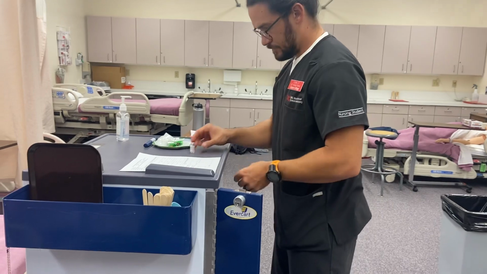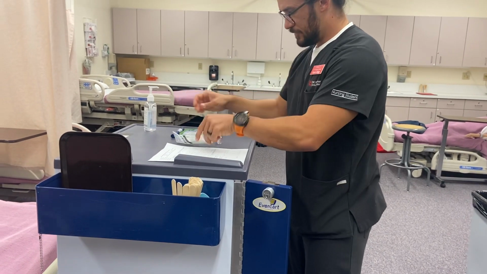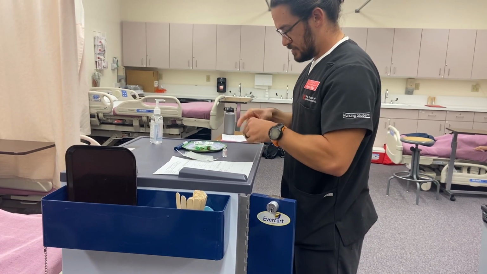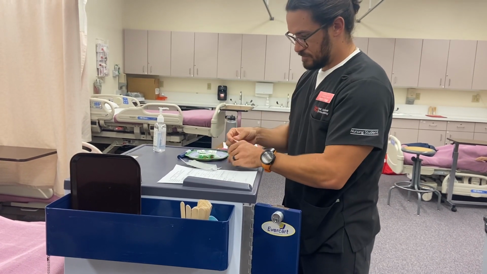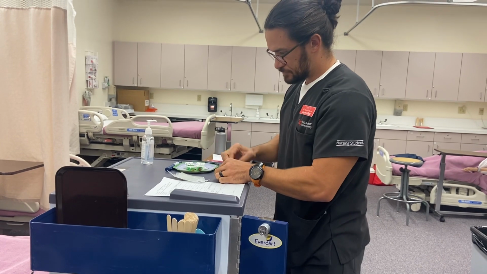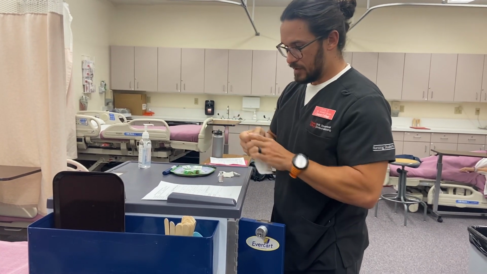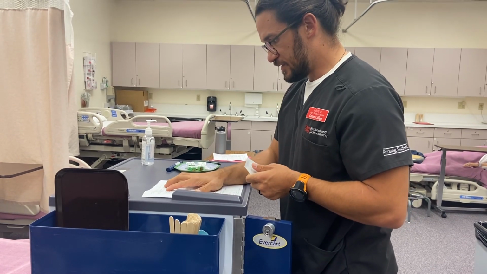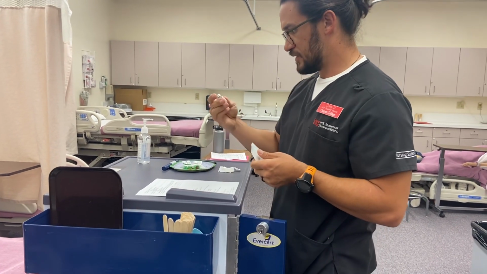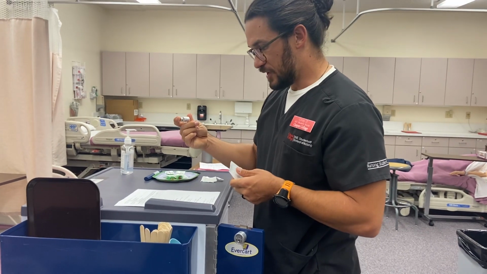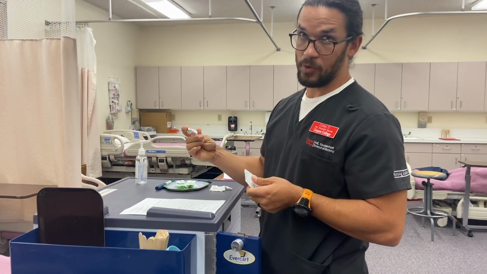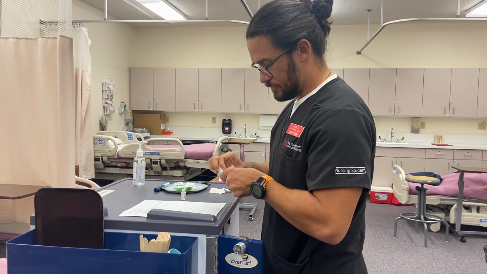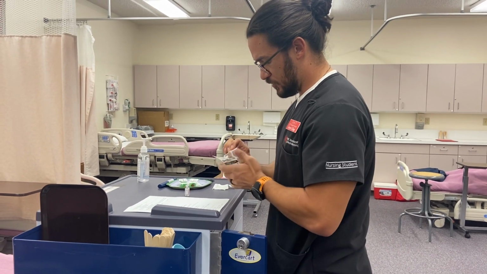Okay, so take the morphine, clean the cap here. And then, since his pain is 8 out of 10, he needs 6 milligrams of morphine, and this is 10 milligrams per milliliter. So what I'm going to be doing is drawing up 0.6 milliliters total for his IM injection of morphine.